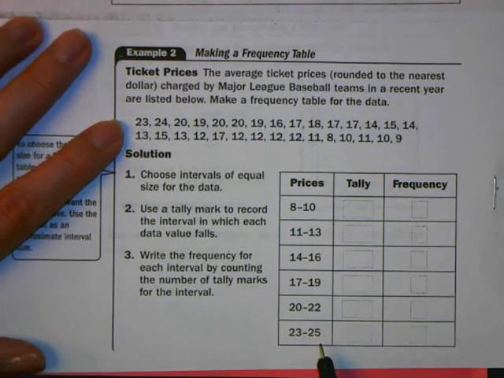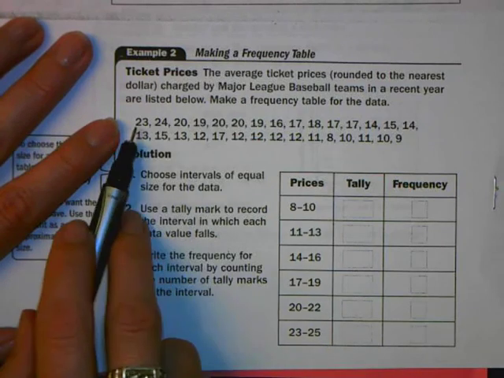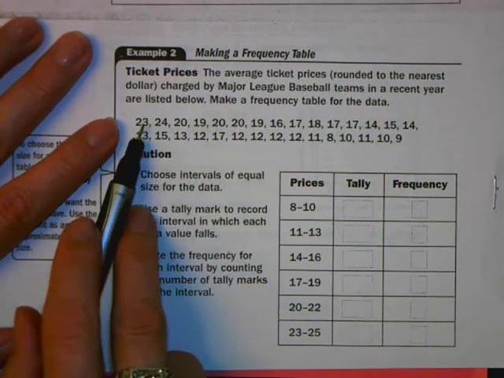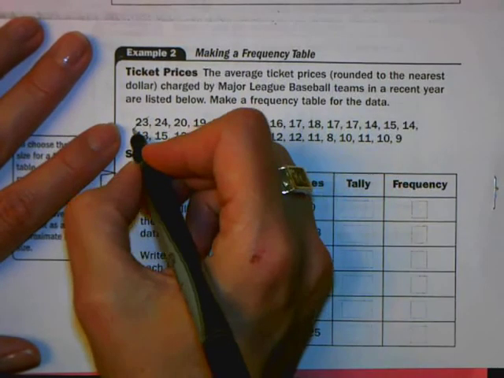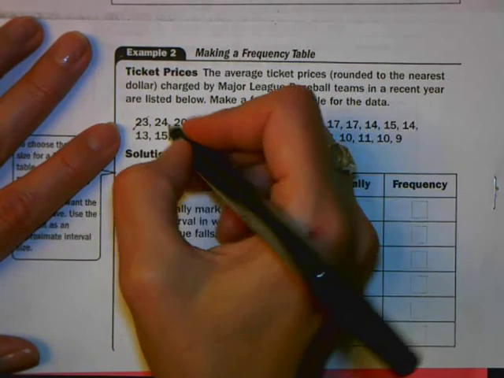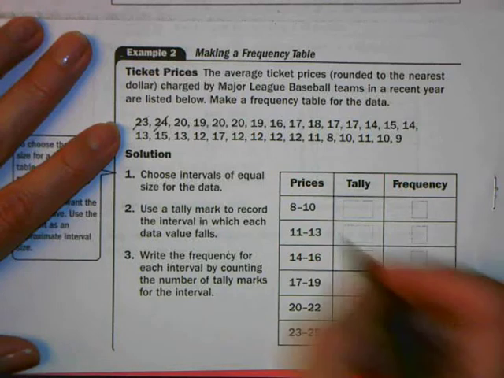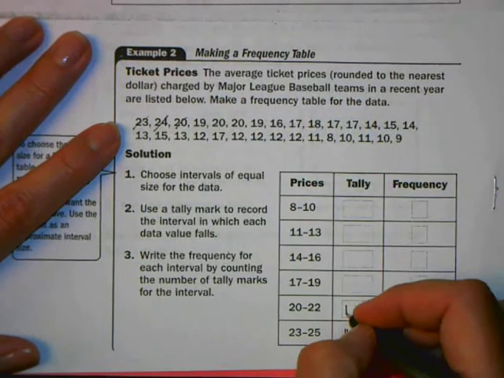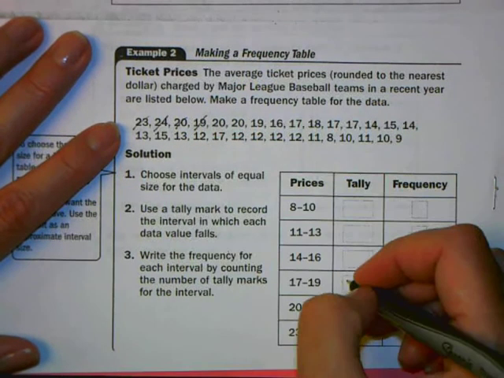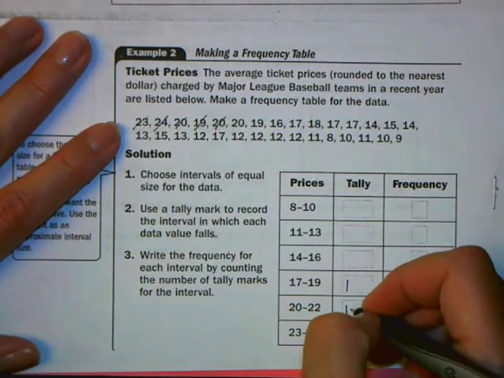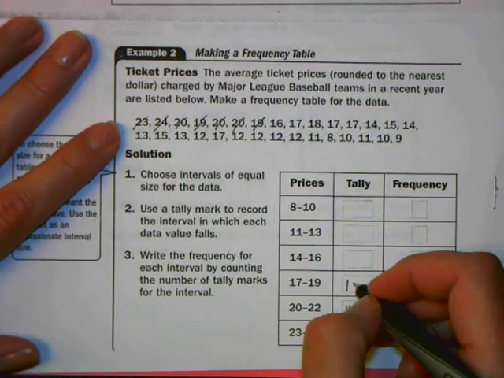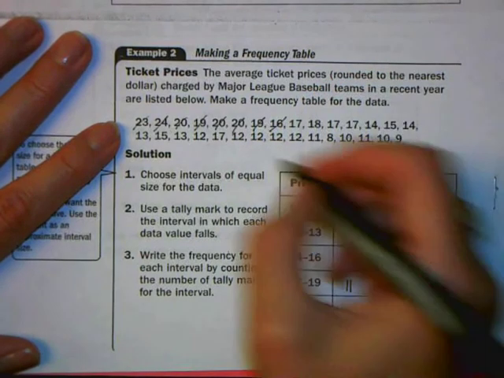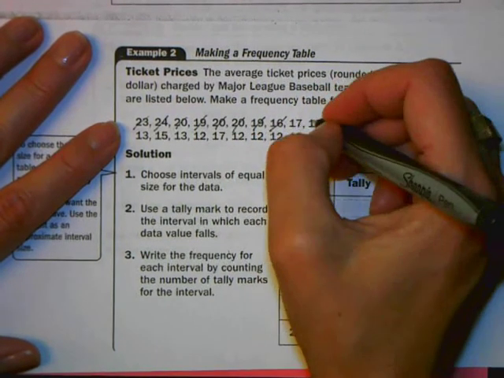Now what we're going to do is go through this list of data up above, and as we cross off each specific data point, each ticket price, we're just going to make a tally mark for where that one would go. So 23, I'll put a tally mark here. 24, a tally mark here. 20, a tally mark here, and so on. And we'll continue doing this until we've placed all of the data points that are listed above somewhere in this table.